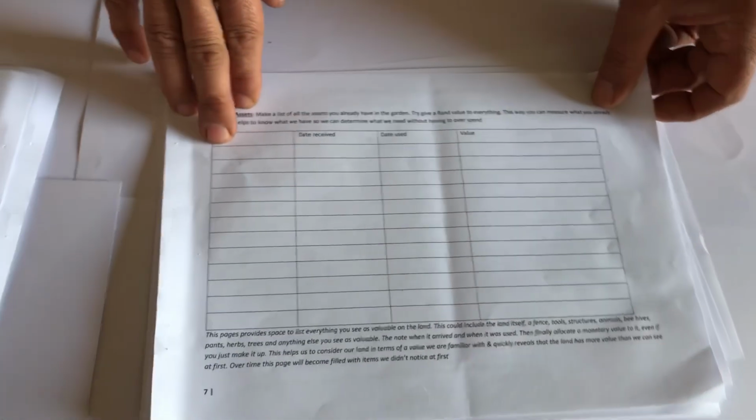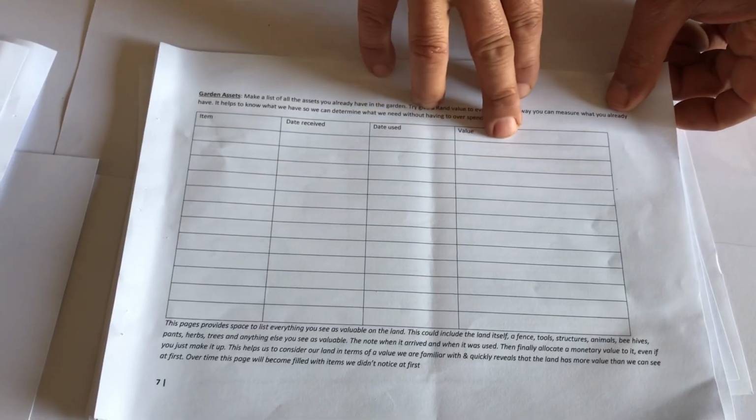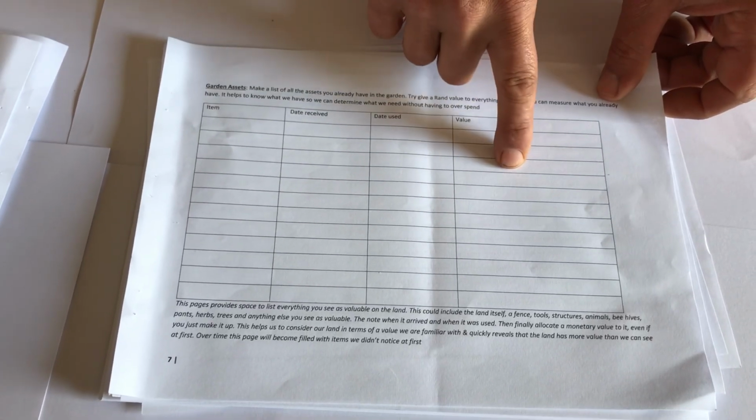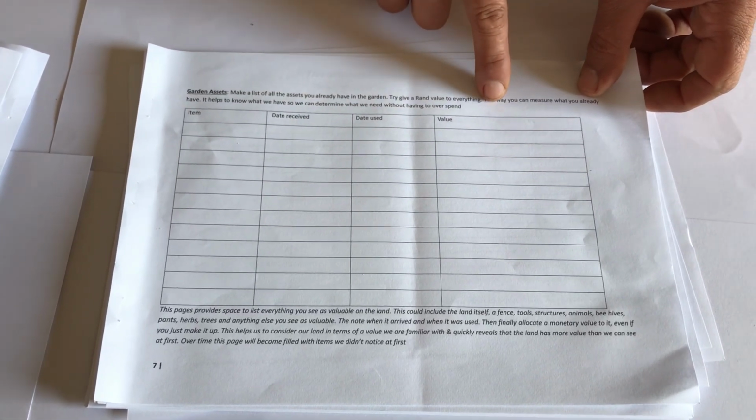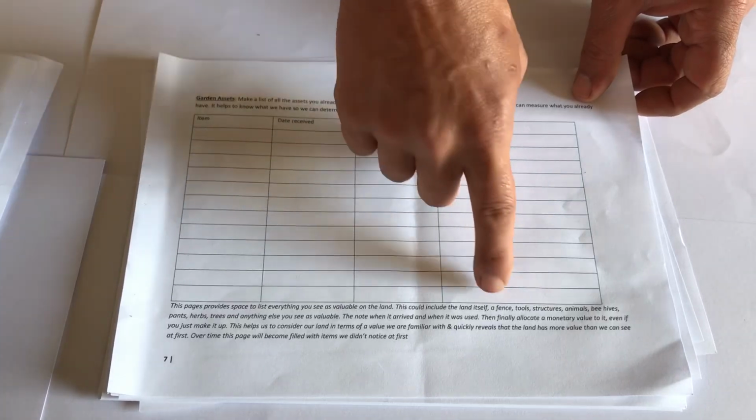So you're going to write down what you have, when you got it, when you started using it, and then you're going to give it a value. If you think that your spade is worth 50 Rand or 100 Rand, you're going to write it into this column so that you're starting to match all the items to a Rand value, and you're going to find that you've actually got a lot of money already invested in your garden.